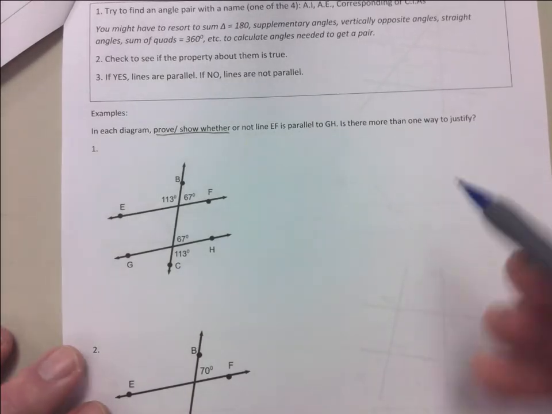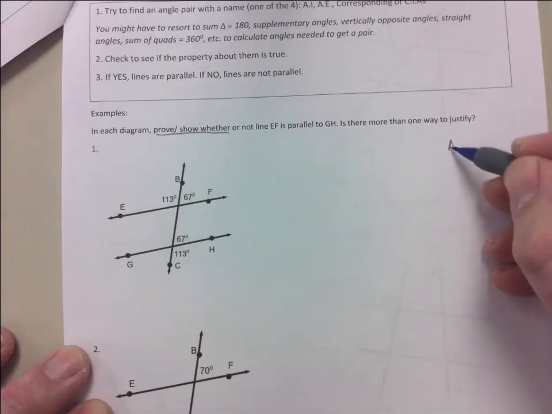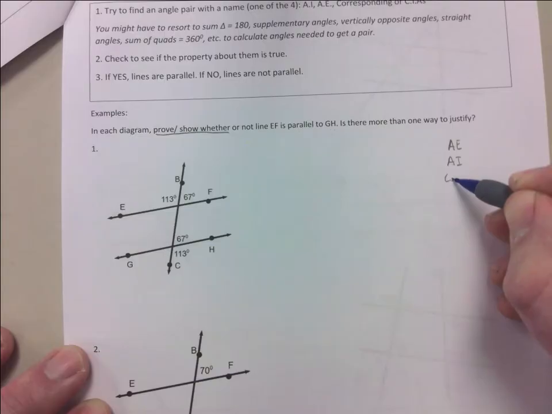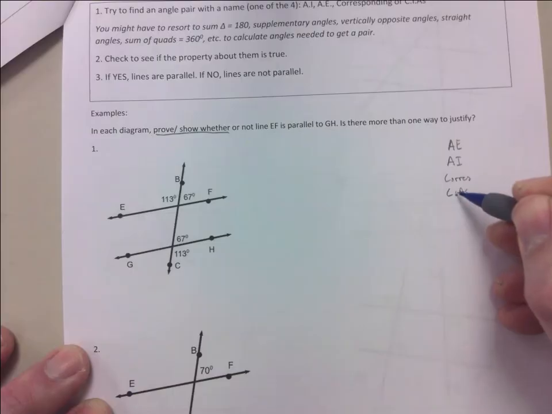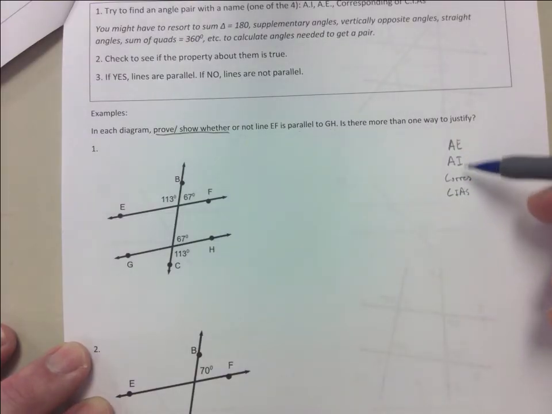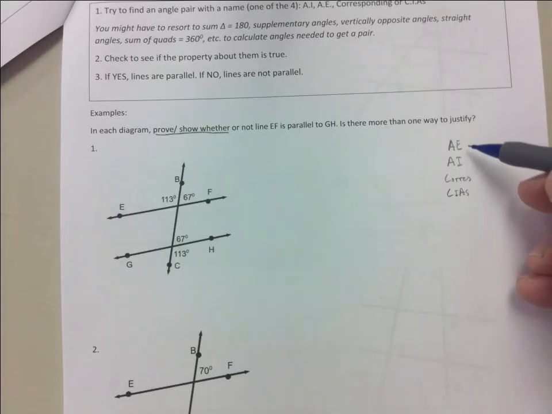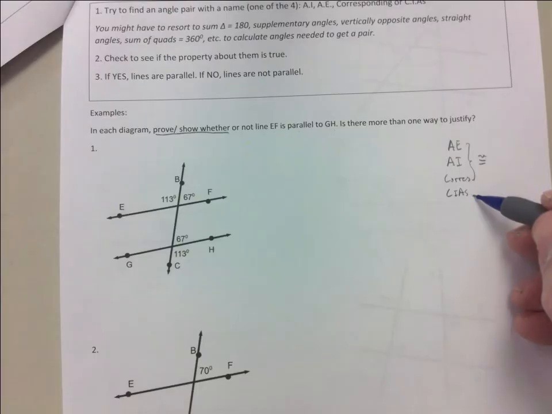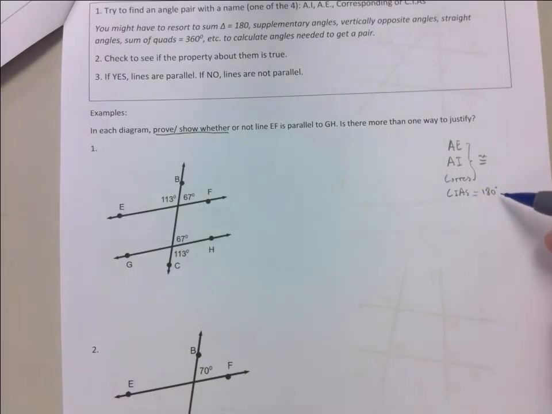But remember, alternate exterior, alternate interior, corresponding, and CIAs. Those are the four, and we're going to prove that one of the four is true. For these three, we're looking for them to be equal. For the last one, you're looking at the pair of CIAs to add up to 180. Just show me one of the four, and then you're good.